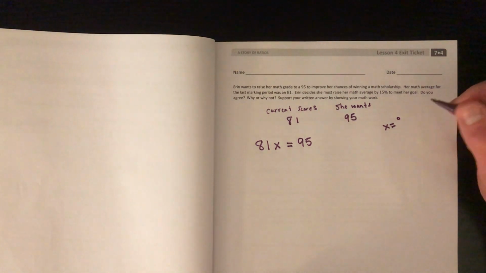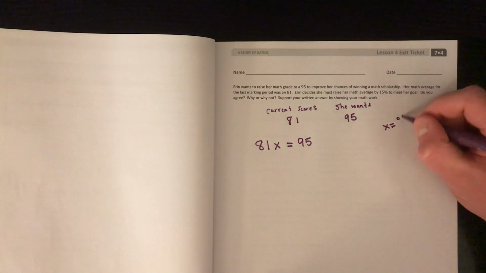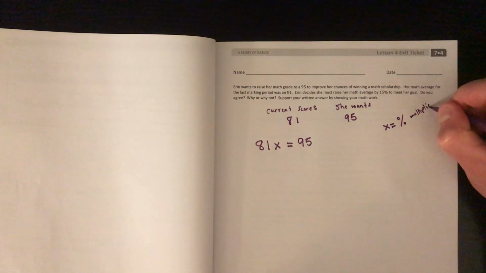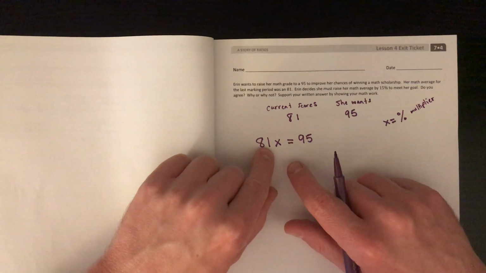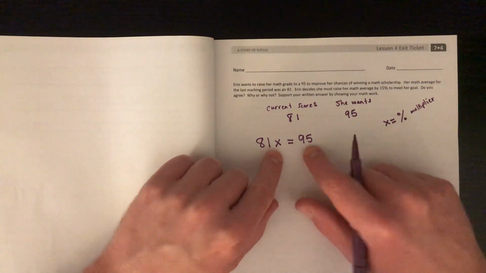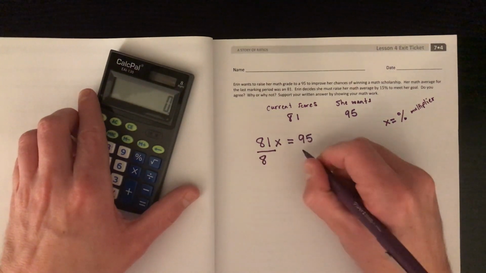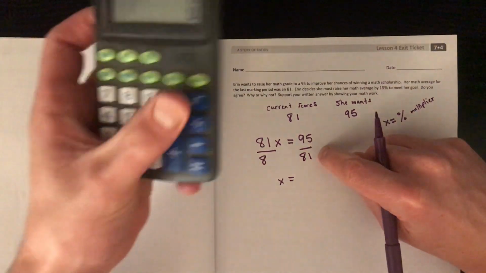It's not really going to be the percent increase. It's going to be a number that helps us to get the percent increase. What do I want to call this number? Let's call it, this still isn't a very good name, but we're going to call it the percent multiplier. All right, and hopefully that'll make sense why I called it that when we're done. So what do we have to multiply 81 by in order to get 95? Well, in order to figure that out, you divide both sides by 81. And you get x equals 95 divided by 81.